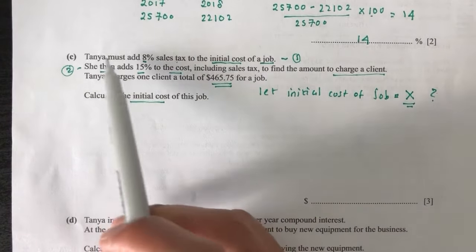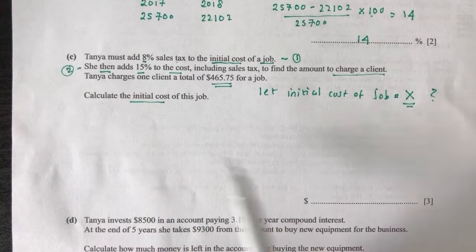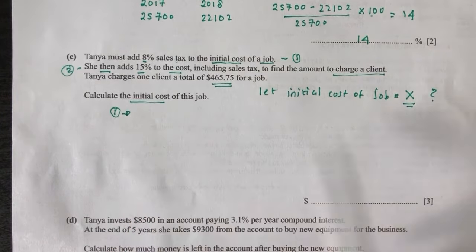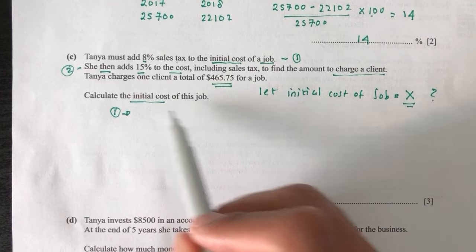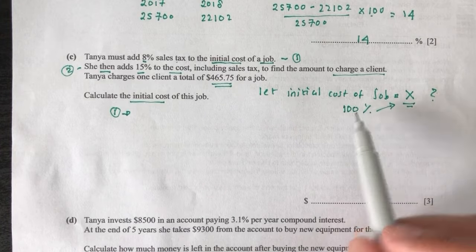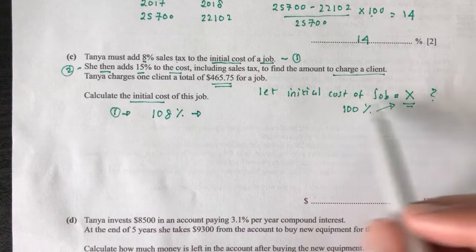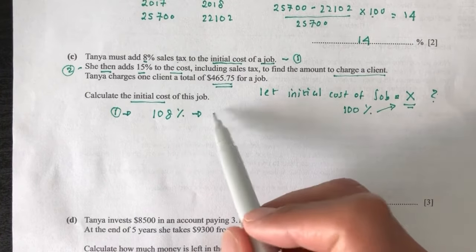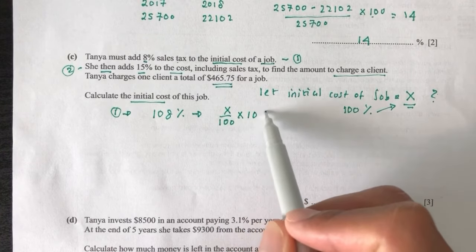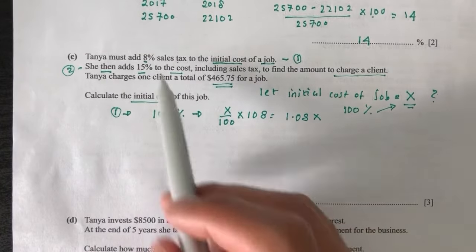Now it says that Tanya adds 8% sales tax to the job amount. So what is step 1? What is the cost after the first step? Initially this represents 100%, which is X. If you add 8%, it will become 108%, so you have to times this. So X divided by 100 times 108 will be 1.08X. That will be after the raise of 8%.